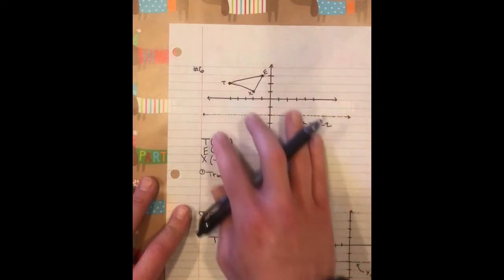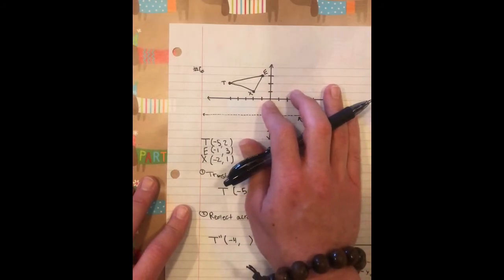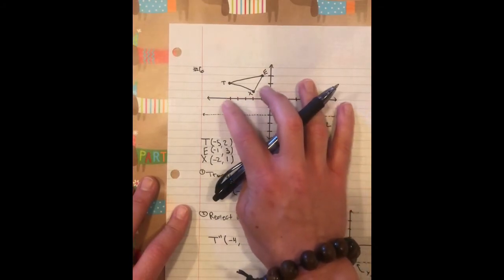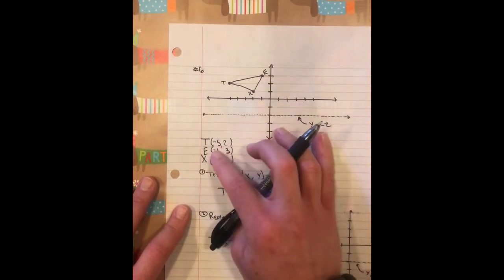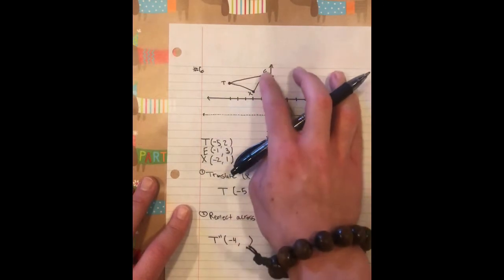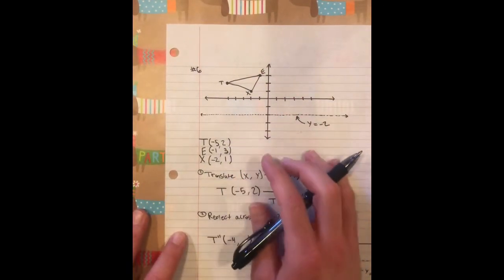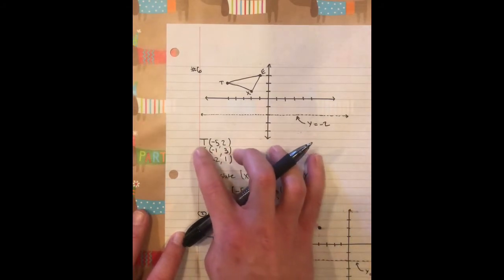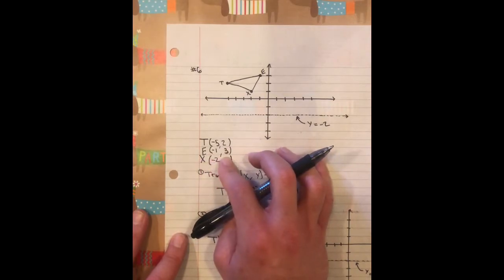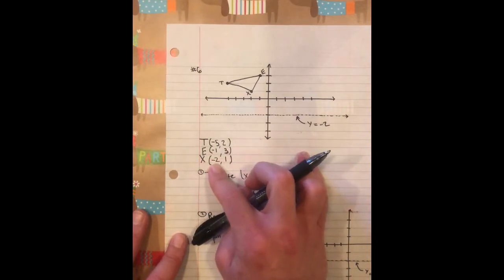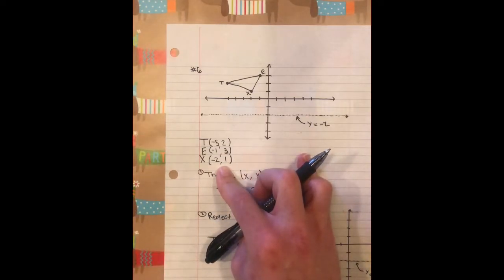So I went ahead and already listed the vertices for you. For T, if you wanted to know how to find it, you would go over 1, 2, 3, 4, 5, so -5, and then we go up to -5, 2. You do the same thing to find E and X. So your first boxes to answer: T would be -5, 2, E would be -1, 3, and X would be -2, 1. I hope that's very clear.